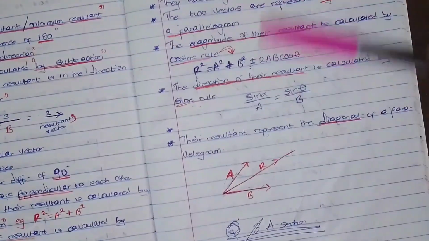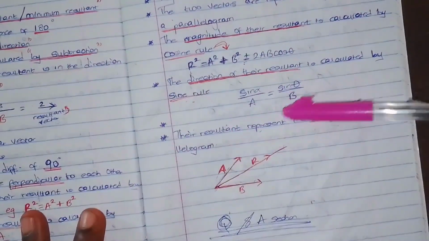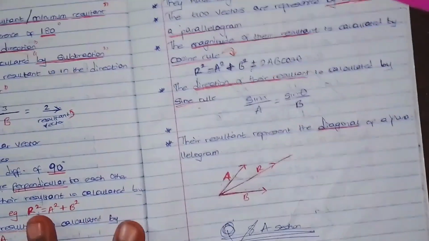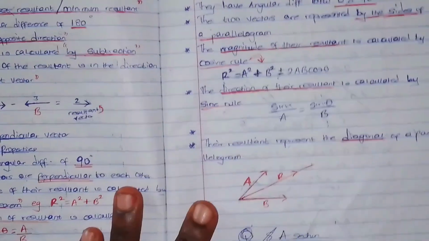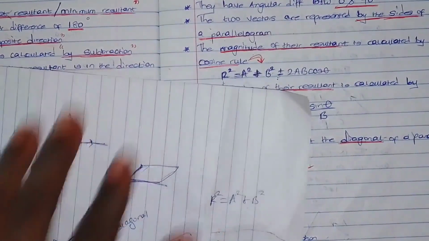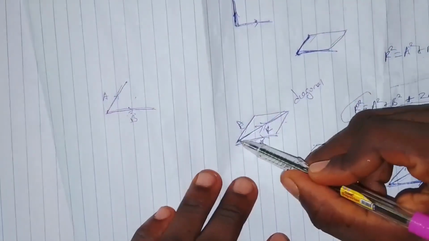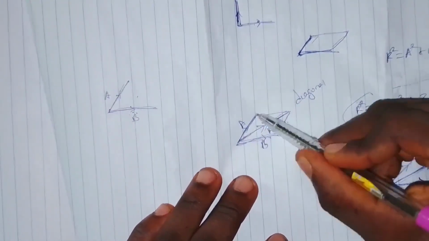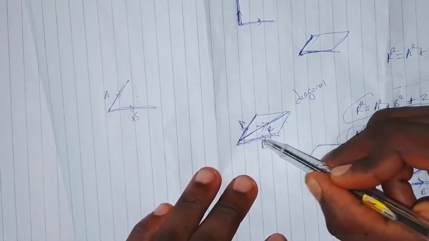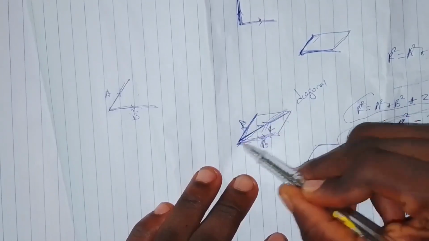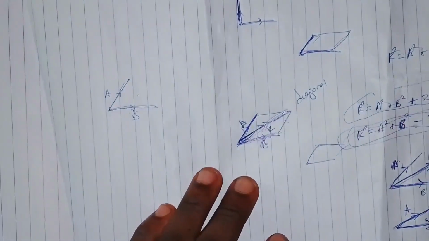Then their resultant represents the diagonal of a parallelogram, which is found in the parallelogram law of vectors. Remember, the parallelogram law of vectors states that when two vectors are represented by the sides of a parallelogram, the diagonal of the parallelogram represents the resultant vector.